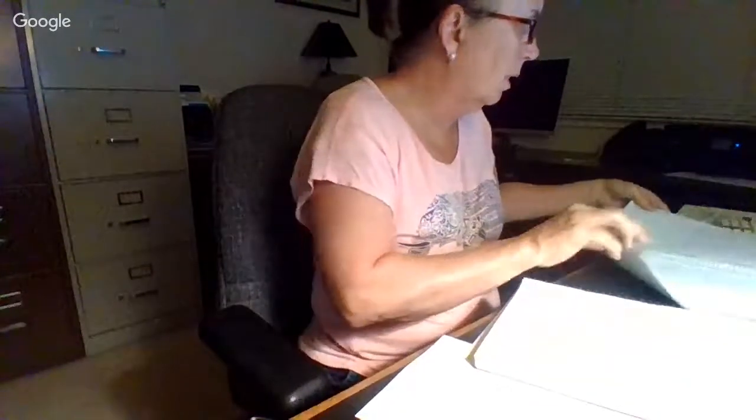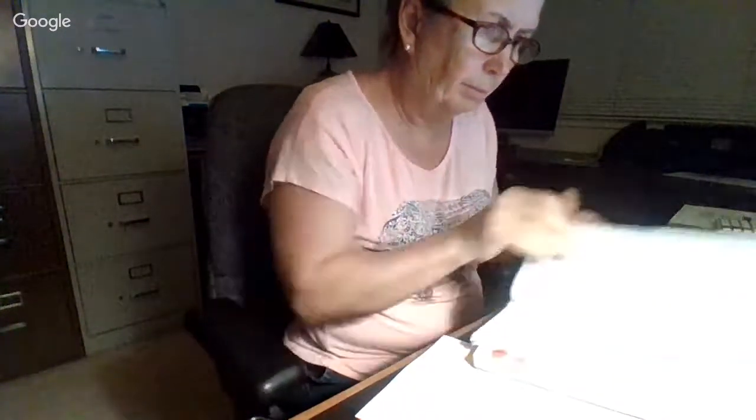I wish I'd kept my notes better because I remember doing this. I need to keep more organized. I have stuff, but it's not as organized as it should be.